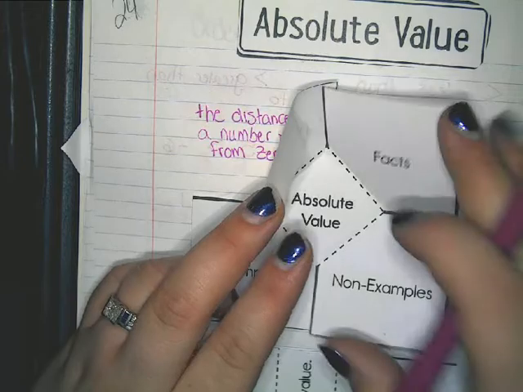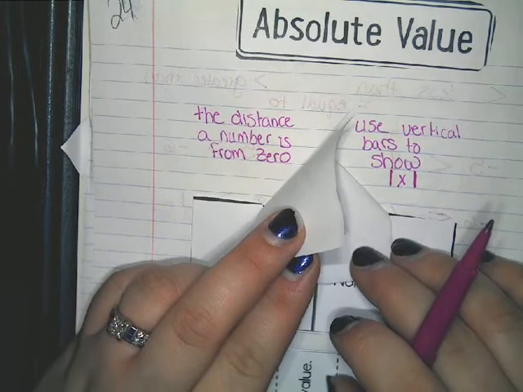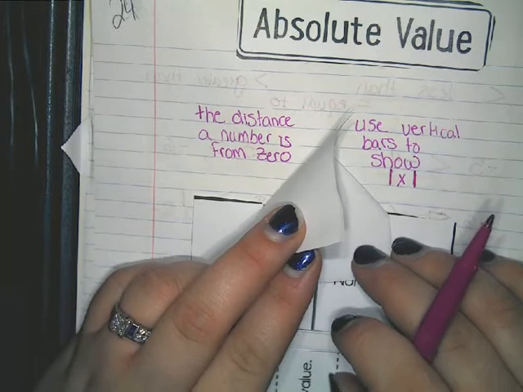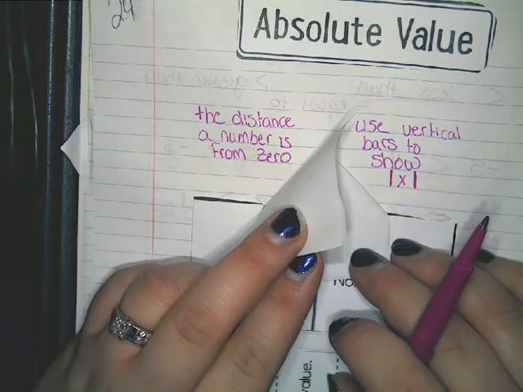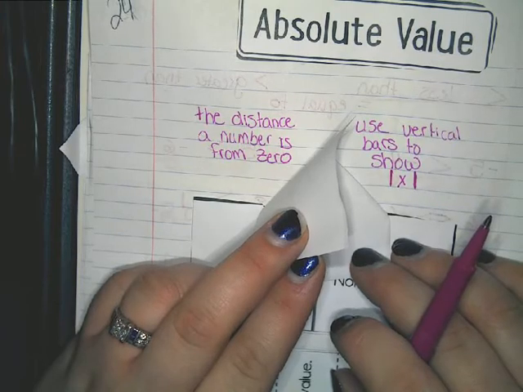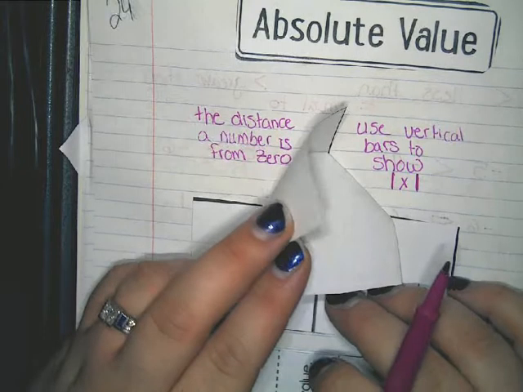Everyone got those two? Levante, you got them both? Got mine down. Got them both? Where you at, Adrian? You on the first one?